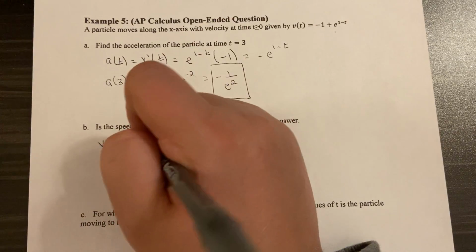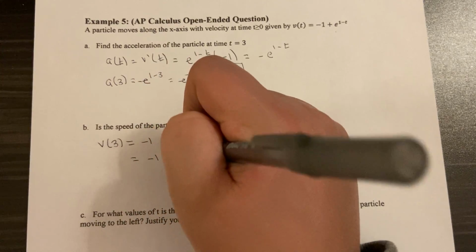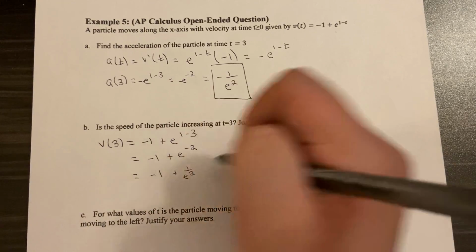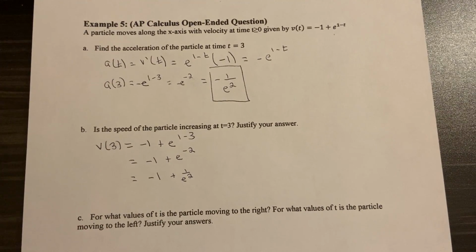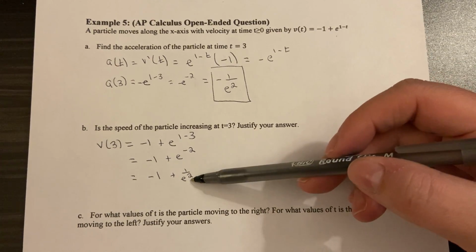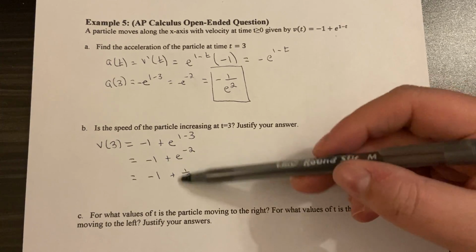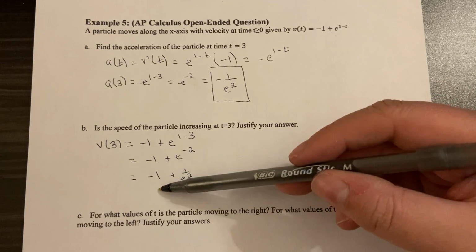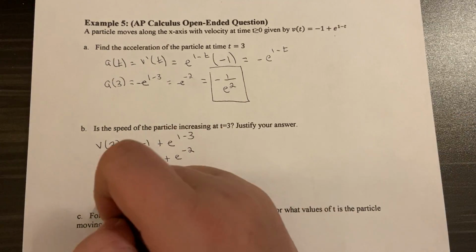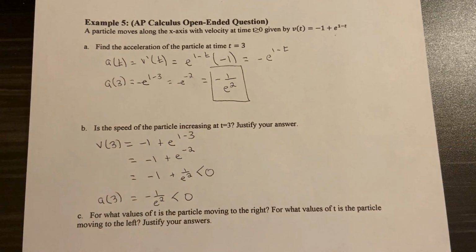So that would be negative 1 plus e to the 1 minus 3, or negative 1 plus e to the negative 2, or negative 1 plus 1 all over e squared. Now, 1 all over e squared is going to be 1 over a bigger number, right? e squared is a bigger number, like a decimal. So negative 1 plus that decimal is still a negative number. Okay, so this is all less than 0. And we already know a of 3, which is negative 1 over e squared, is also less than 0.